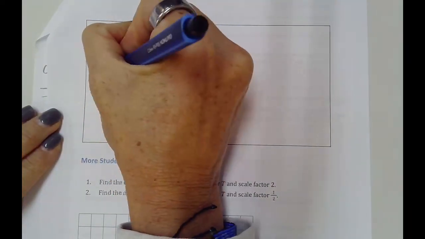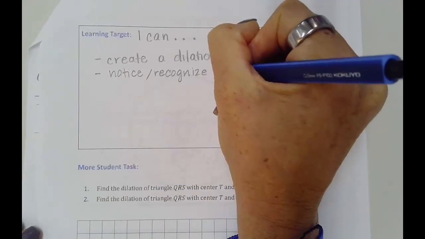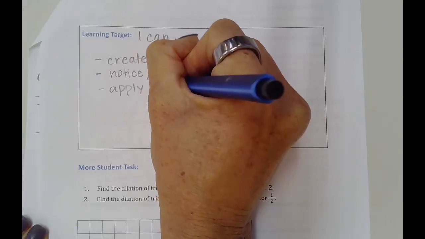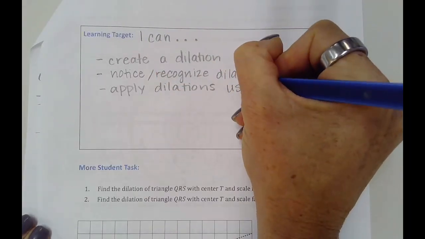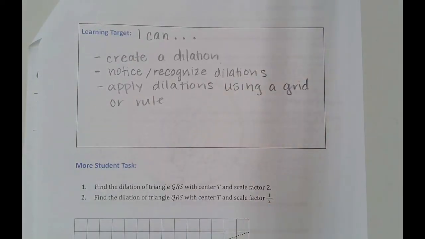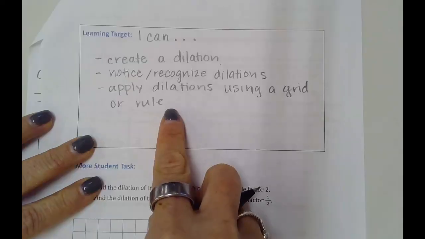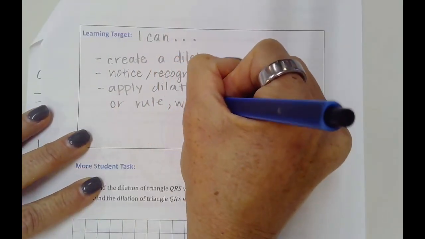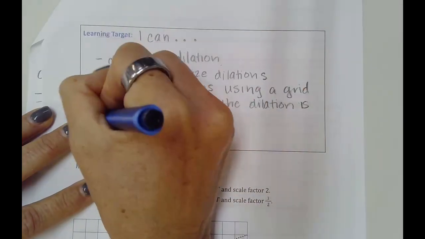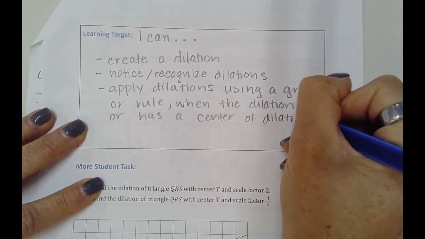You can also notice or recognize dilations. Okay, you can apply dilations using a grid or a ruler. And you can also notice them using that ruler. We measured the sides. All right, and you can apply dilations using a grid or a ruler, and you can also apply them on a grid when the dilation has a center of dilation.